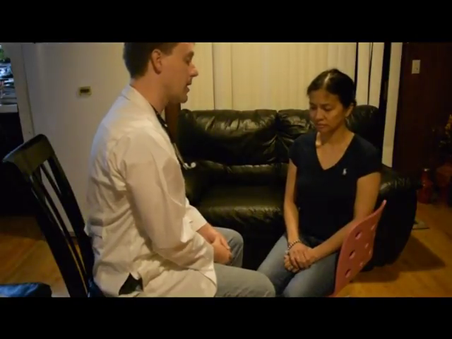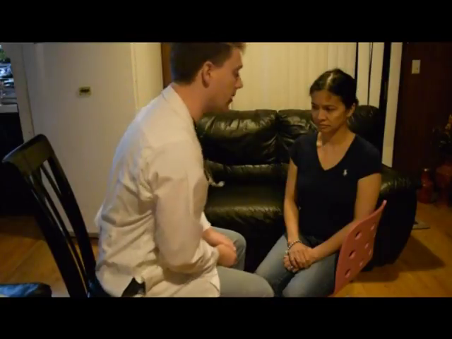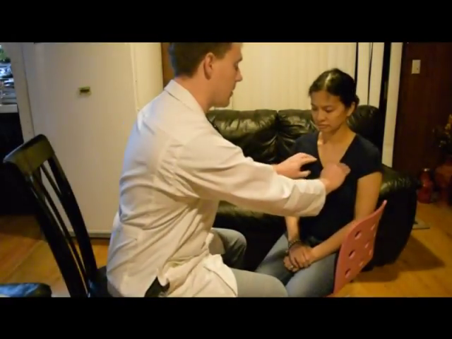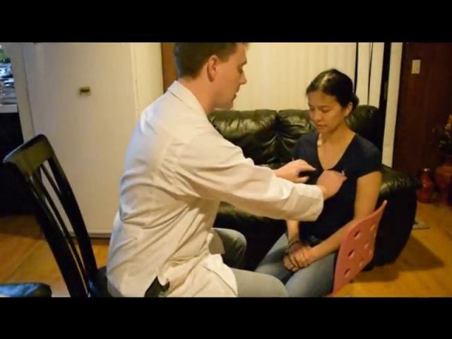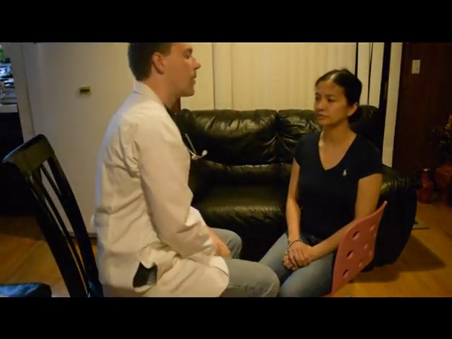We're going to check for costochondral tenderness. I'm going to check the intercostal areas for any tenderness or pain. Any pain? No. Any pain? No. Any pain? No. Okay. The next thing we're going to move on to is percussion.